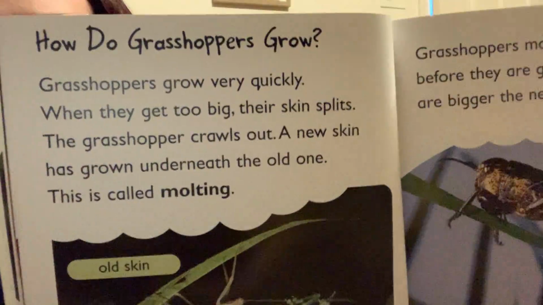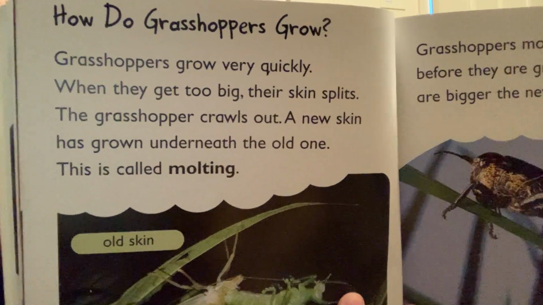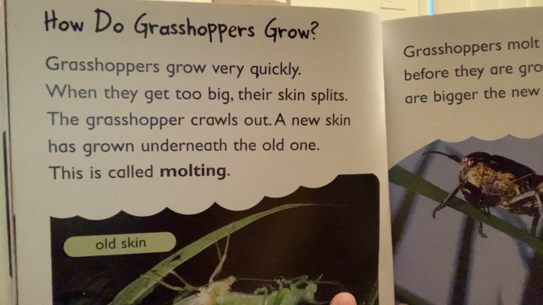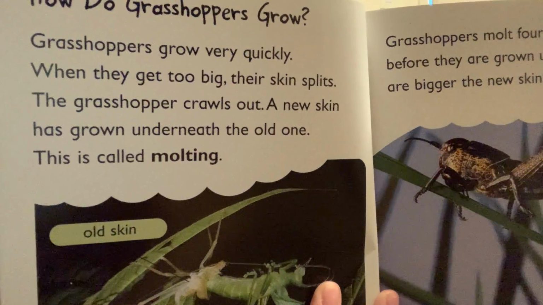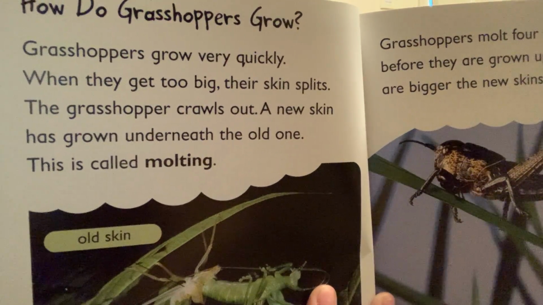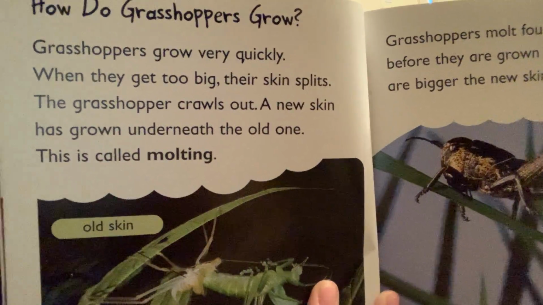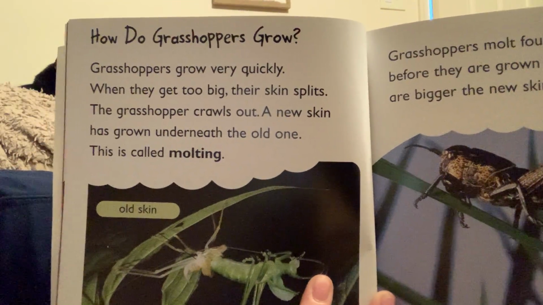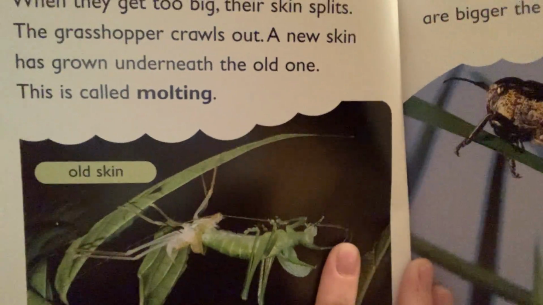How do grasshoppers grow? Yeah, how do they grow? Well, grasshoppers grow very quickly. When they get too big, their skin splits. It splits? Their skin splits open? I wonder if they need Band-Aids. When their skin splits, the grasshopper crawls out. Ew. A new skin has grown underneath the old one. That's called molting.